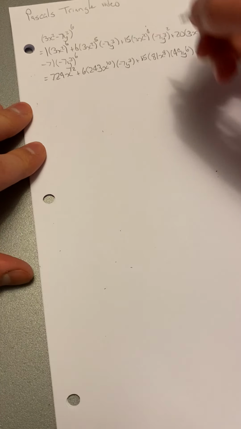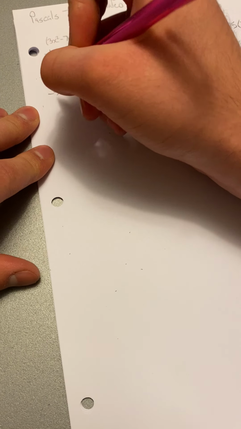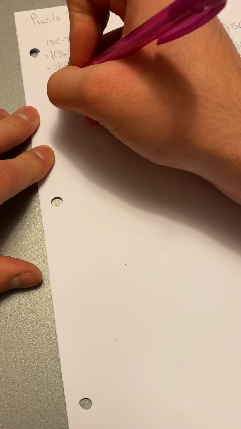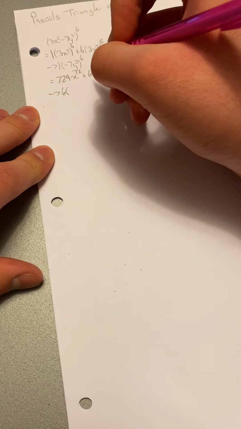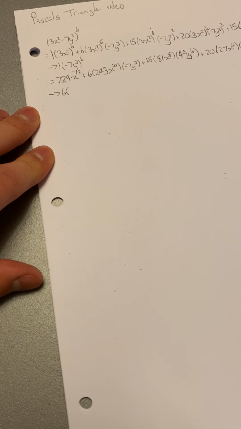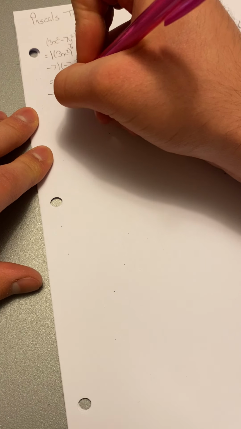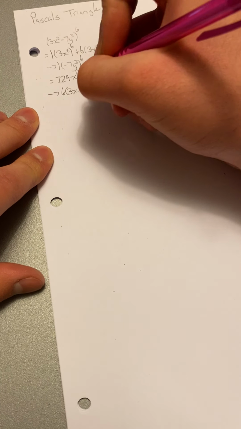Then you got to continue underneath with 6 times 3 to the 1, so it's just 3 x squared.